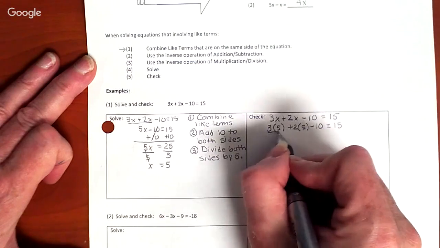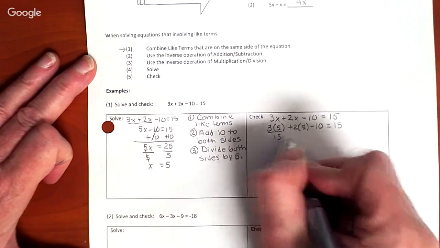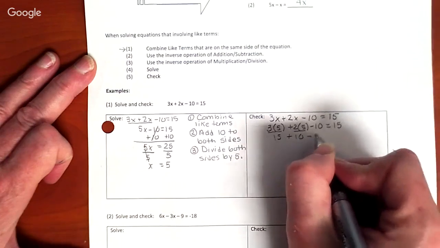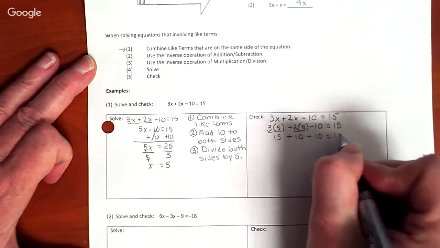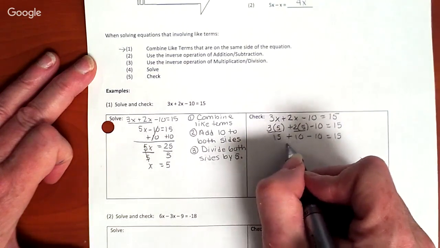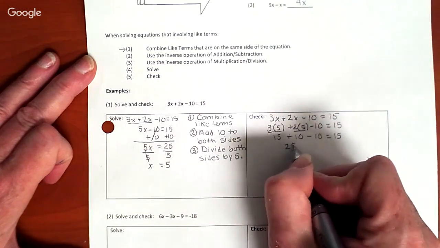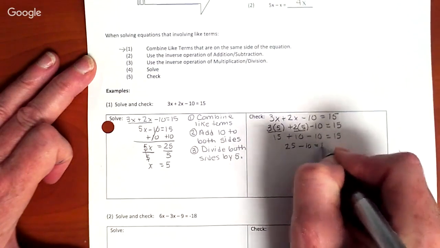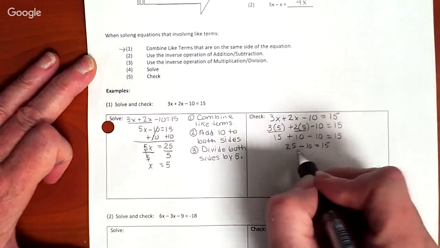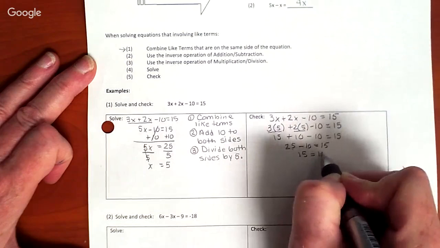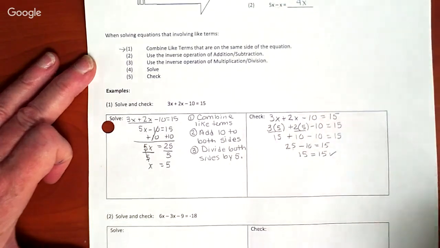So here we have 3 times 5 is 15, plus 2 times 5 is 10, minus 10 equals 15. So we have 15 plus 10 is 25, minus 10 equals 15. 25 minus 10 is 15, which equals 15, and it checks.